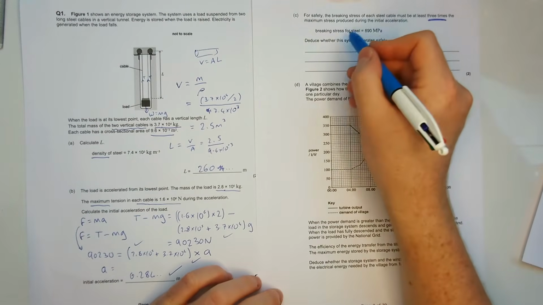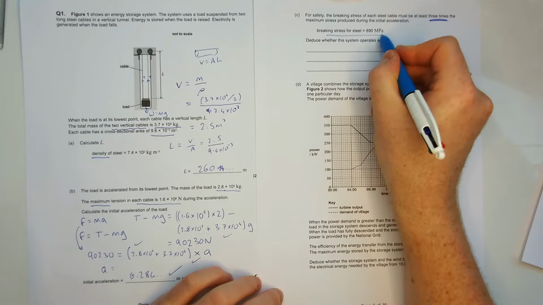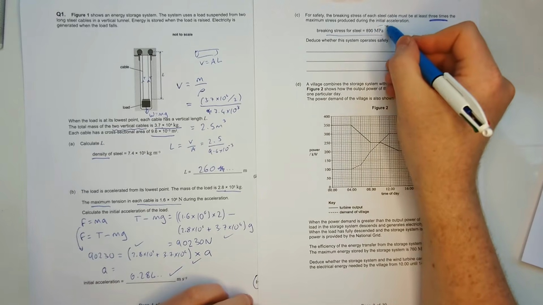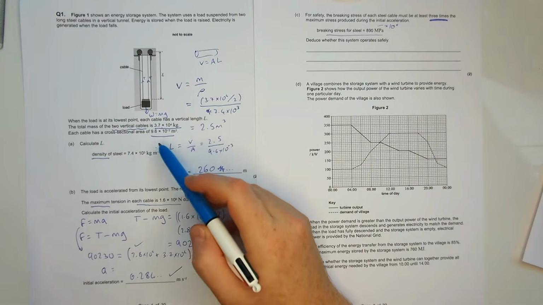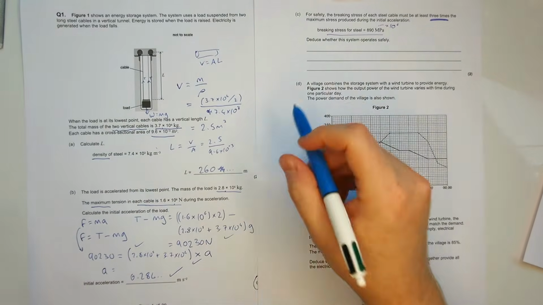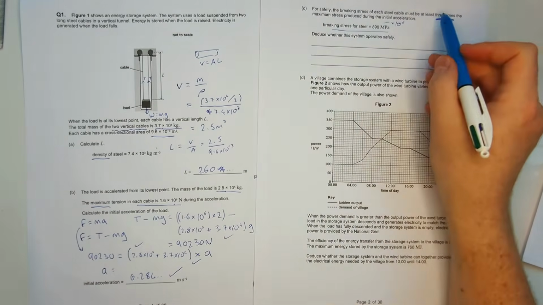During the initial acceleration, it tells us the breaking stress for steel is going to be equal to 890 megapascals. So what we need to do is work out the stress in each cable, and then compare it to this answer. Obviously times it by 3 as well.